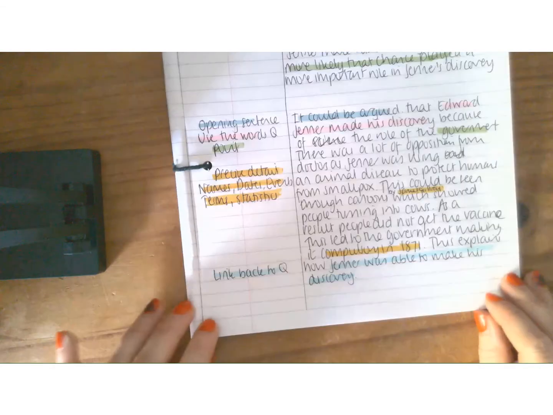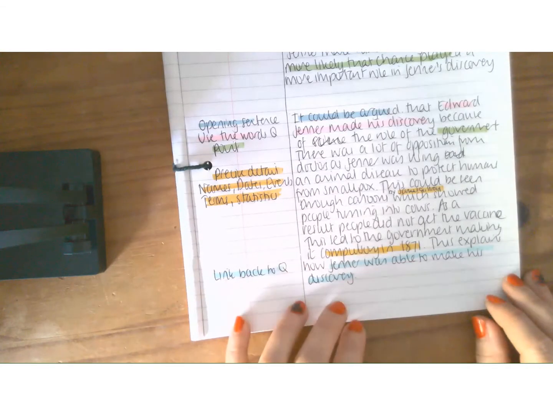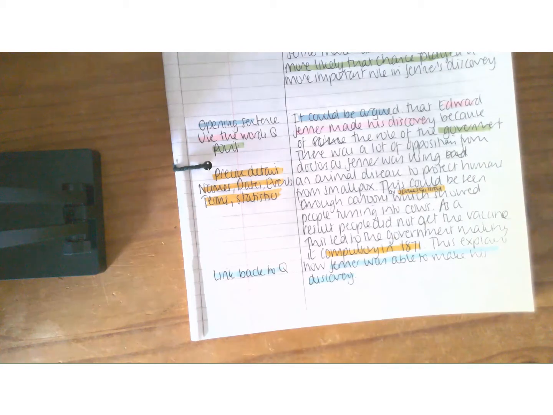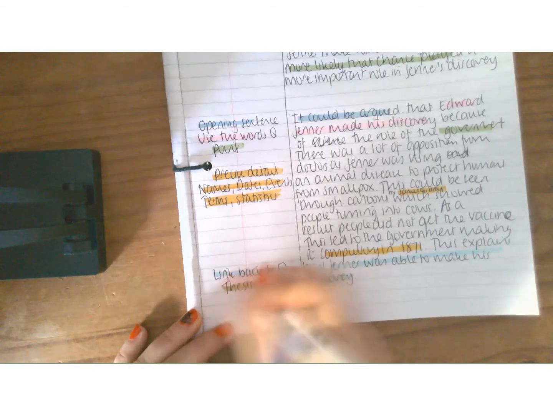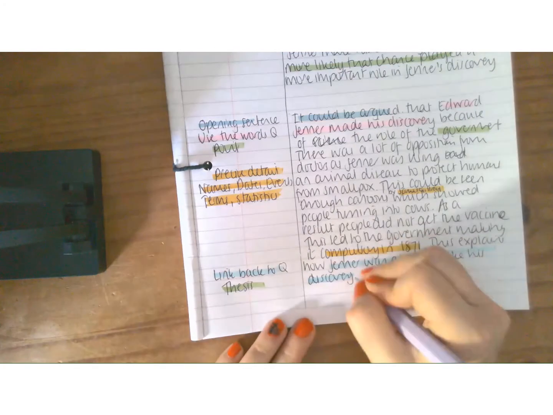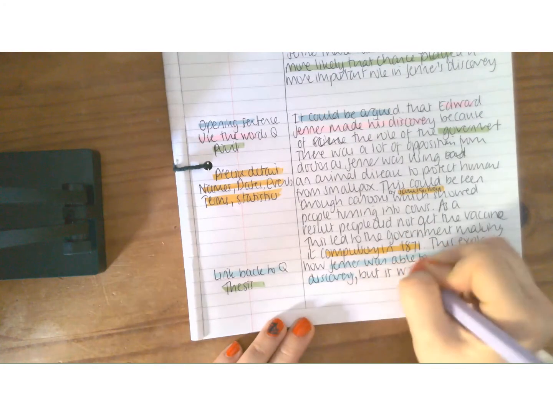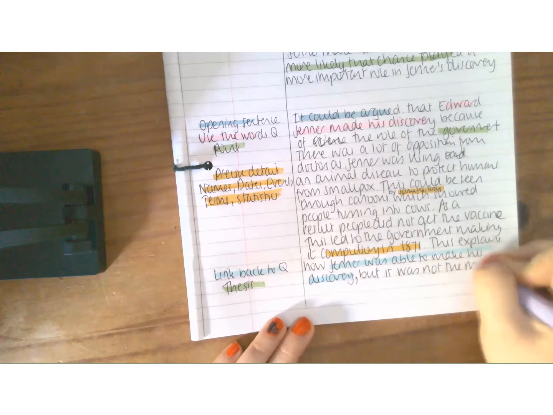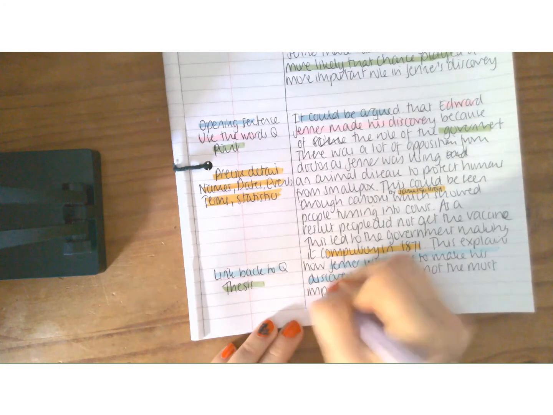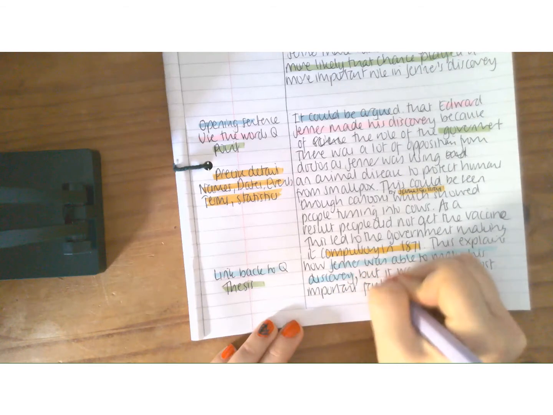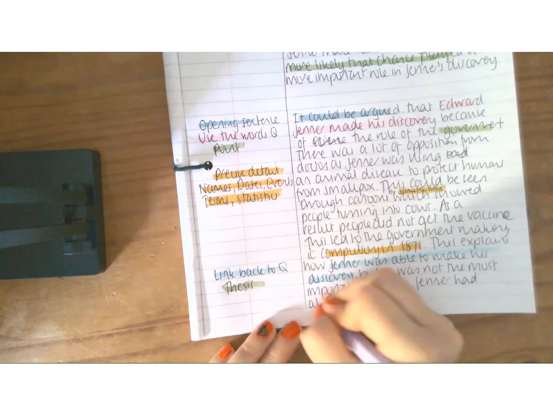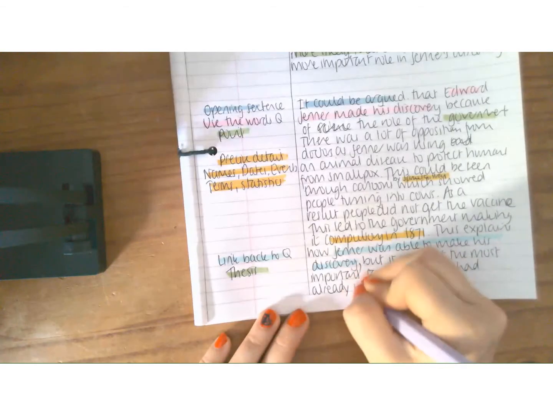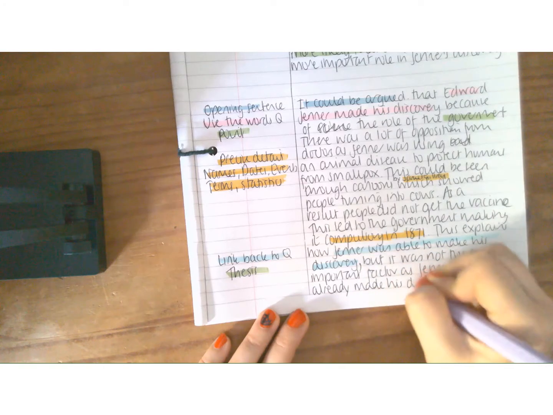So what we might do is go back to this paragraph that we've just written, where we've written back our link, and we might then also add in some of our thesis, some of our argument. So we might add in, but it was not the most important factor, as Jenner had already made his discovery.